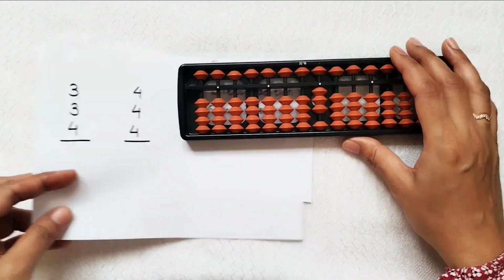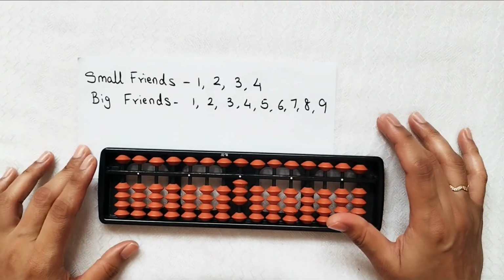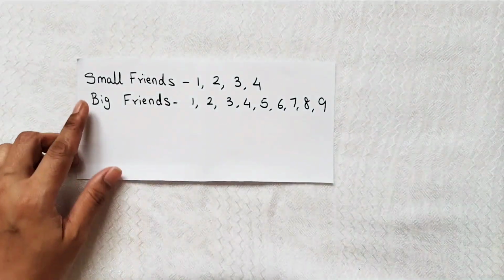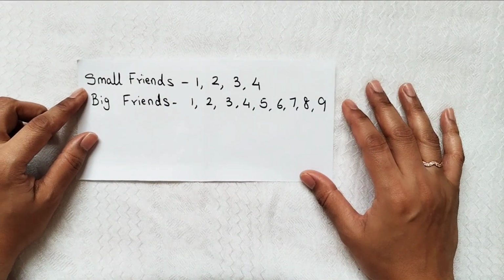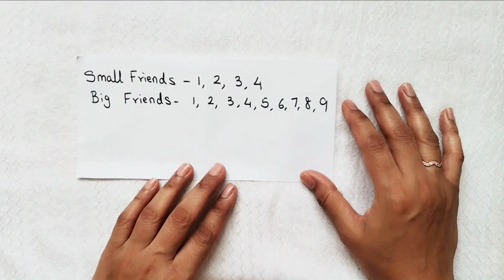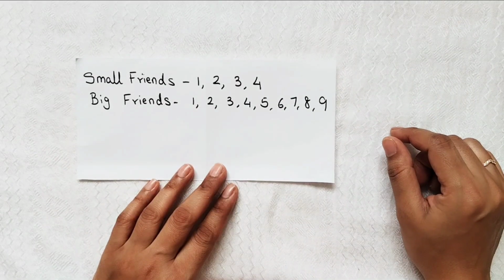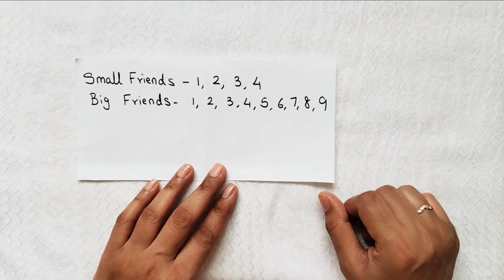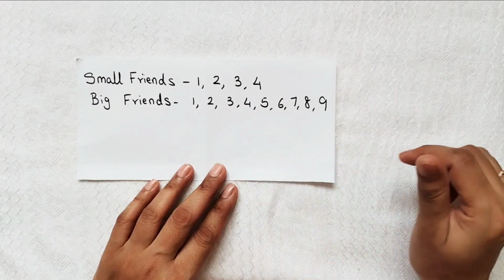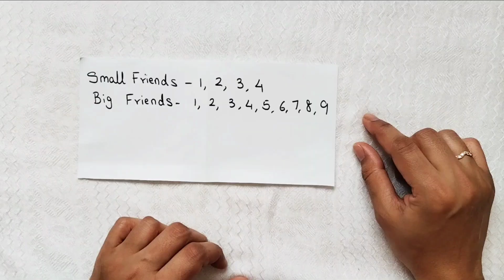Now, let us look at this paper. Can you see small friends? We have learnt already small friends, addition and subtraction. So, small friend numbers are 1, 2, 3 and 4. Whereas big friend numbers has 1, 2, 3, 4, 5, 6, 7, 8 and 9.